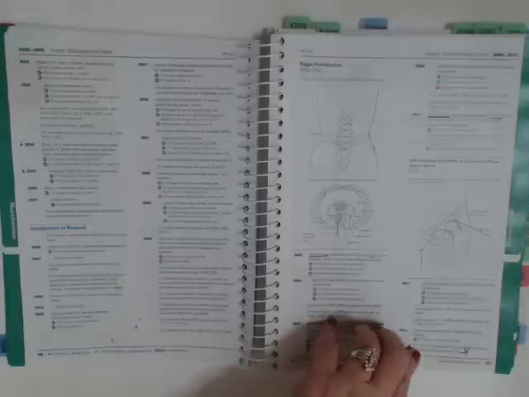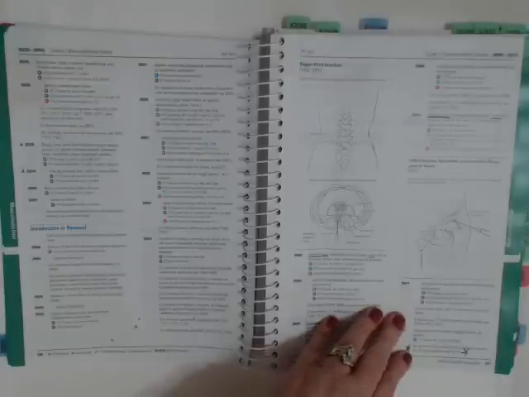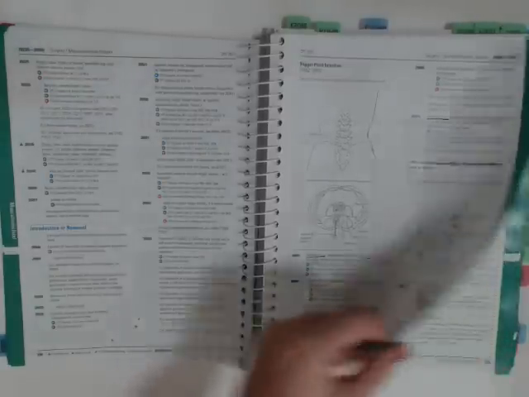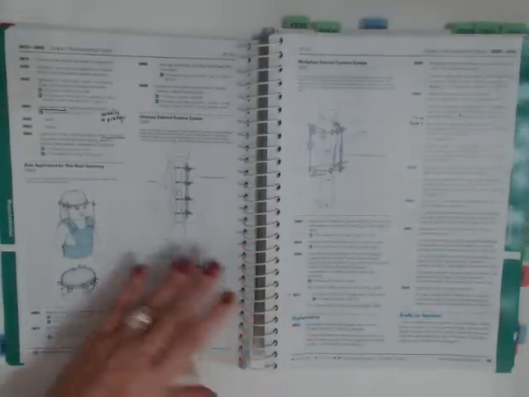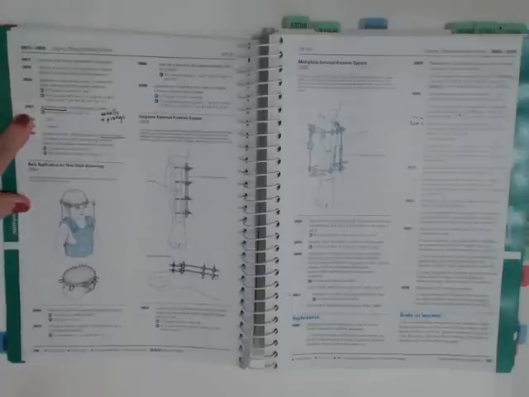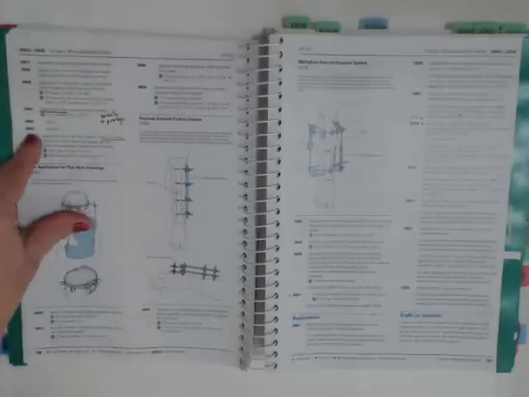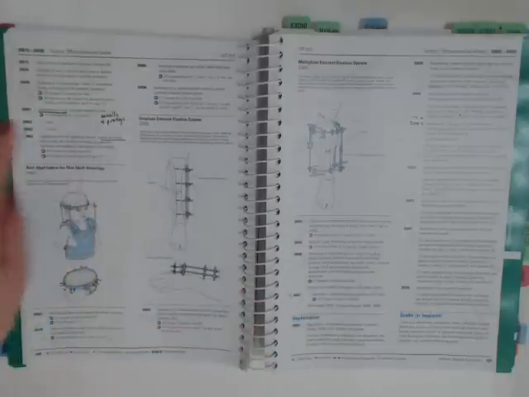Always read your parentheses, because they will certainly help you use your codes correctly. Another thing you may want to underline is code 20661. This is application of a halo. I put beside here that this particular halo, just a generic halo, is going to have 4 prongs.